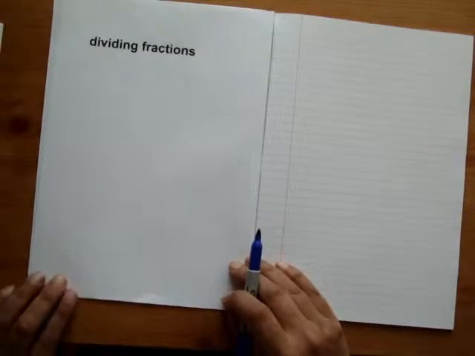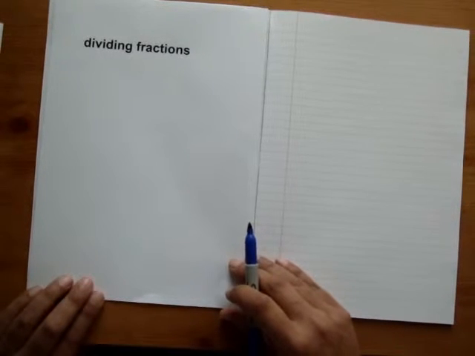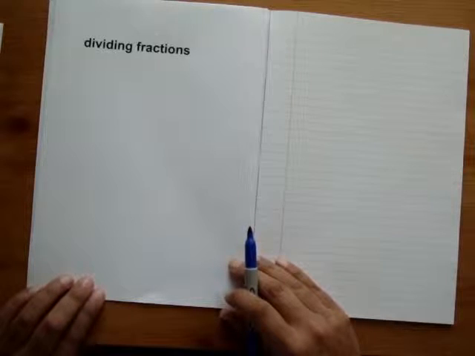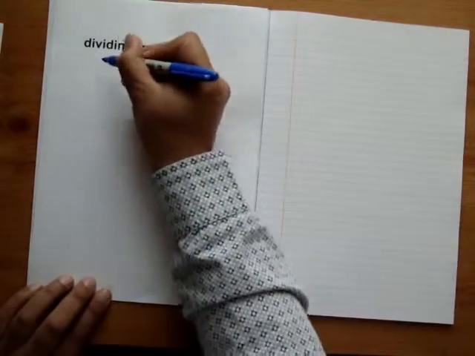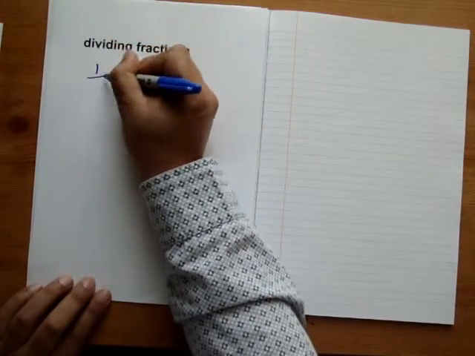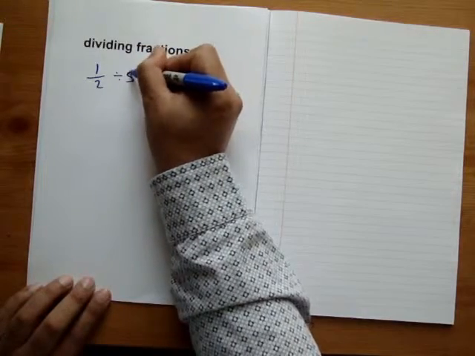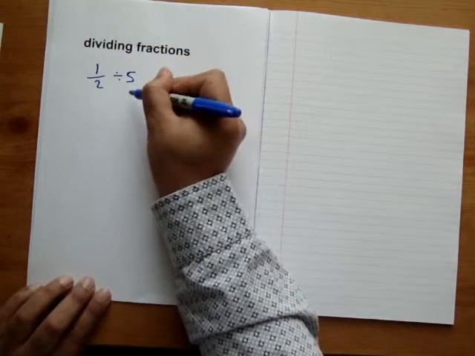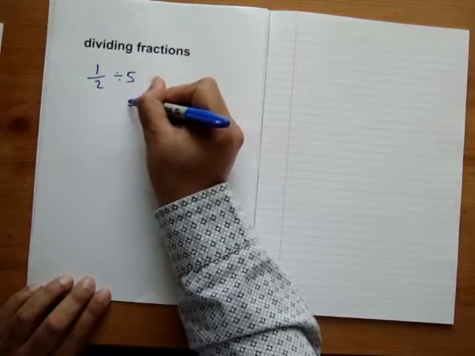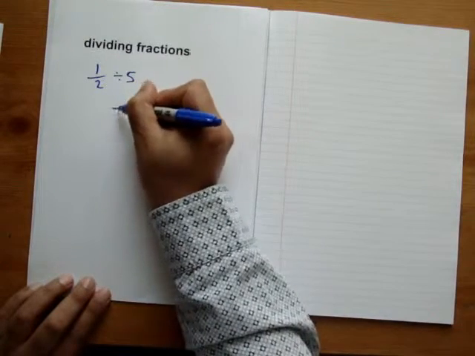Division is similar to multiplying fractions in that we don't need the denominator to be the same, but there's a little twist which we'll go through. So say we had a half divided by 5. The 5 can be treated as 5 over 1.